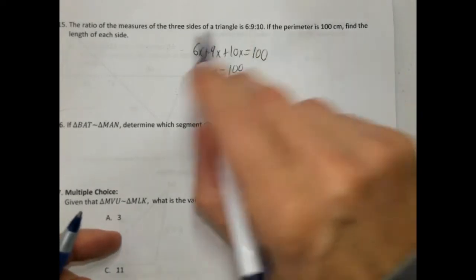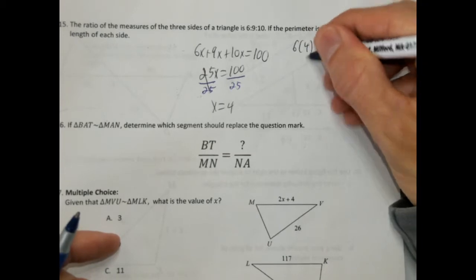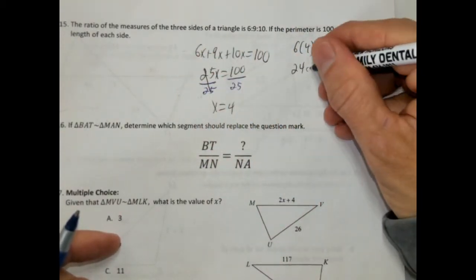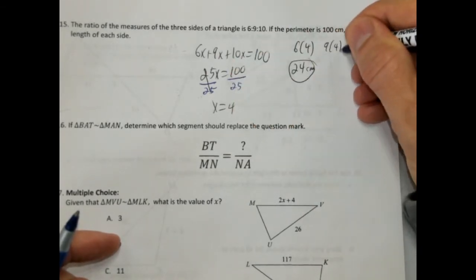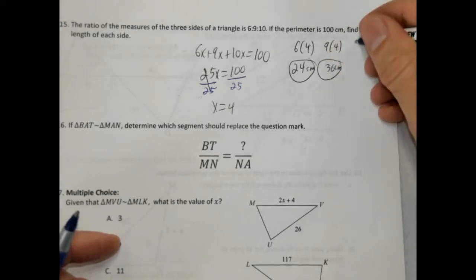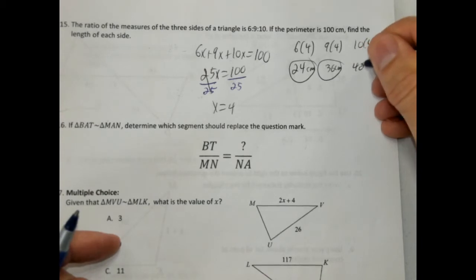But we have to find the measures of each side. So we're going to plug this in. So 6 times 4 is 24, and it's going to be, what is it? Centimeters? 24 centimeters is the first one. And then 9 times 4, that's 36 centimeters. And 10 times 4 is 40 centimeters.